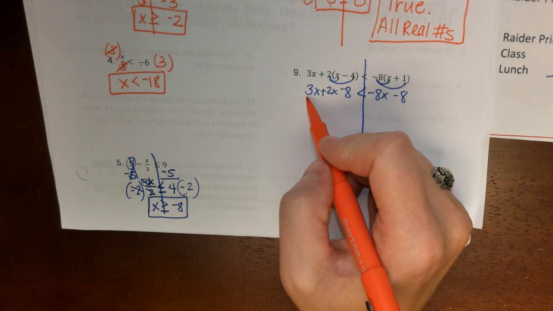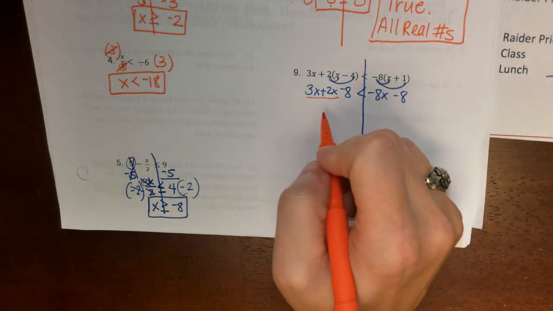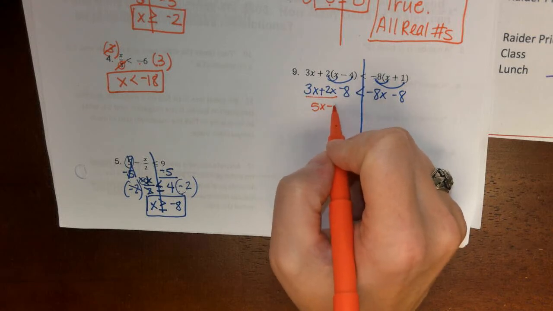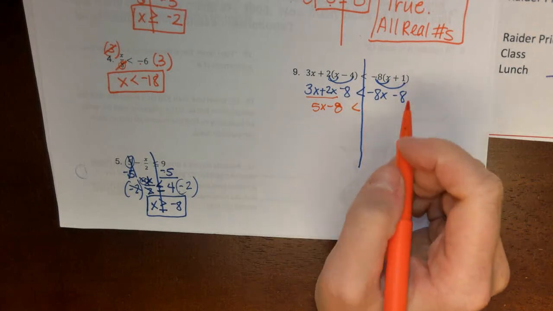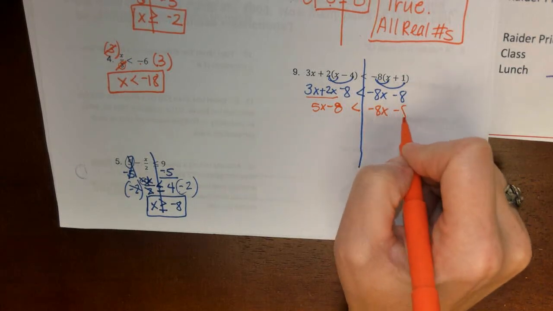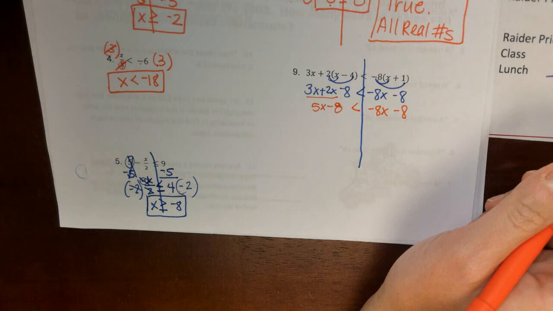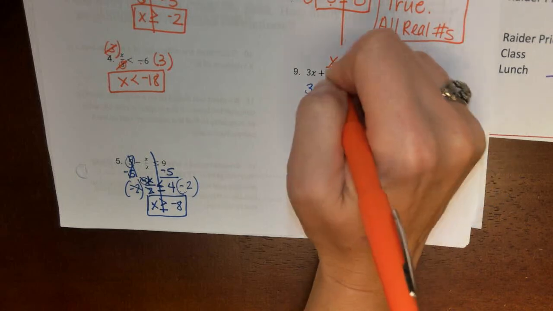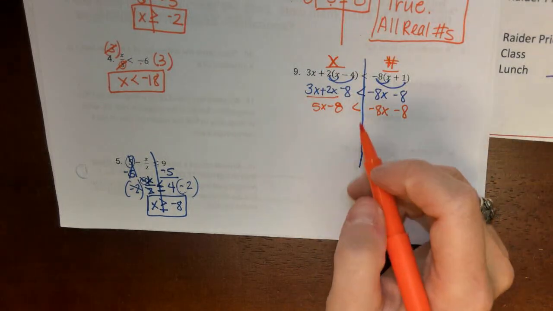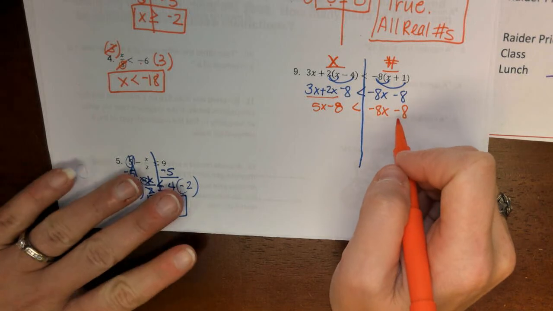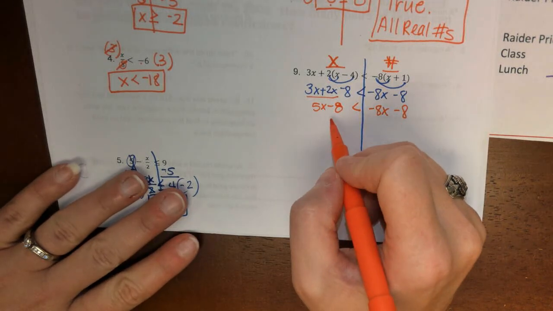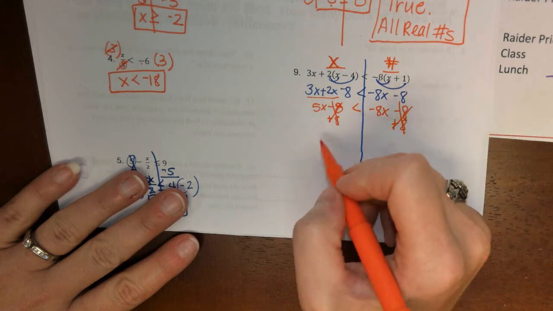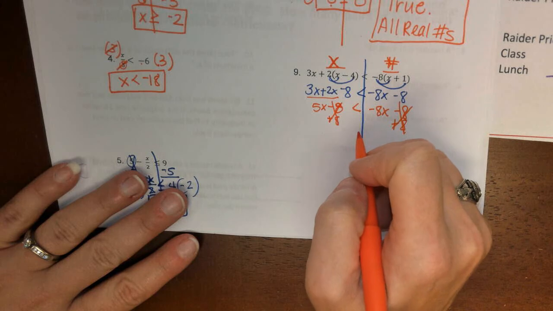Is there anything we can do here to clean this up? We have some like terms. Let's go ahead and combine those. 3x plus 2x is 5x, minus 8 is less than negative 8x minus 8. So we want our x's over here and our numbers over here. So let's go ahead and start by moving our numbers. We're going to add 8 to both sides, and that zeroes out both numbers.